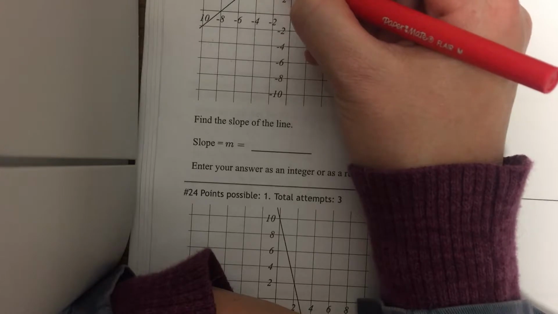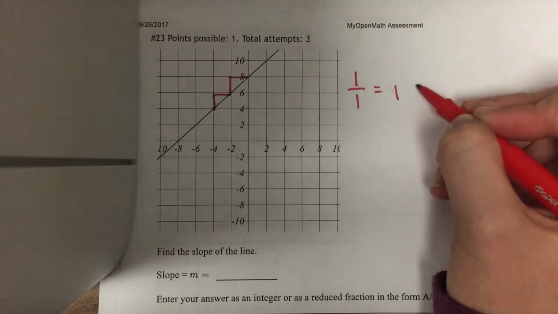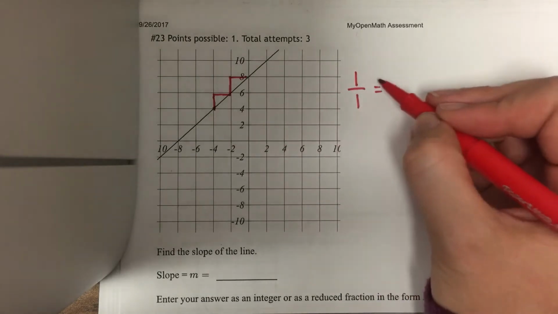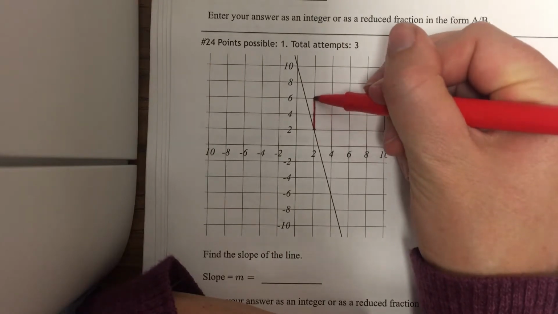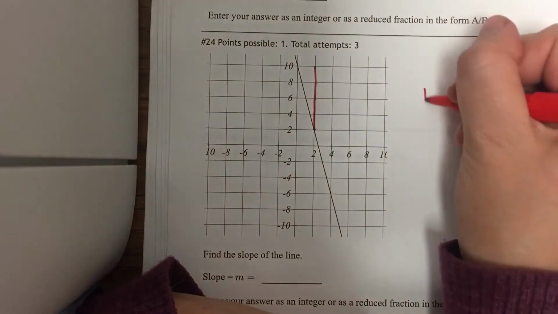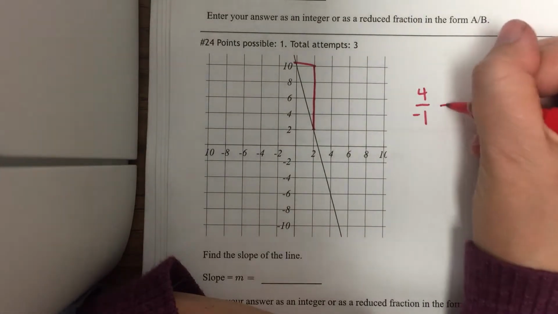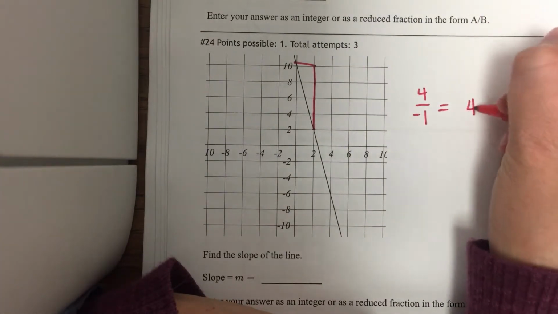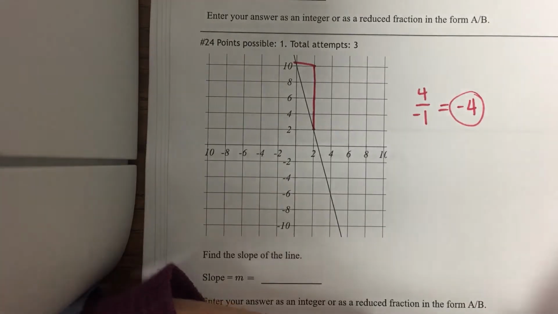Up 1 over 1, which is the same as 1. This one goes up 1, 2, 3, 4, and it goes to the left 1, so I have to have a -1. 4 divided by 1 is 4, and your sign should be a negative.